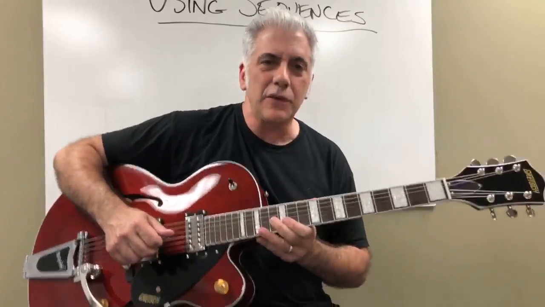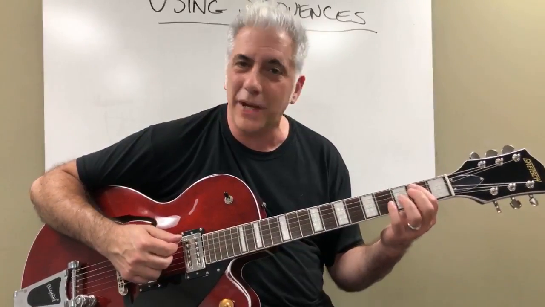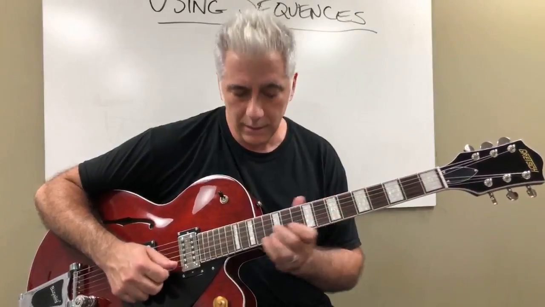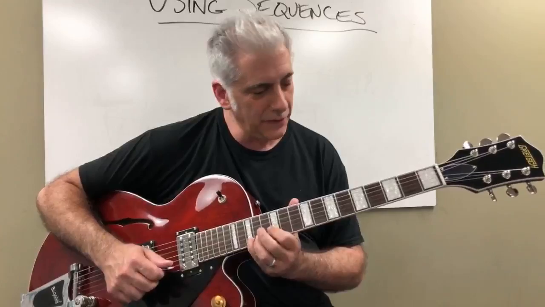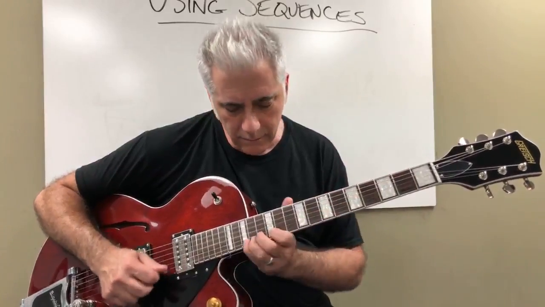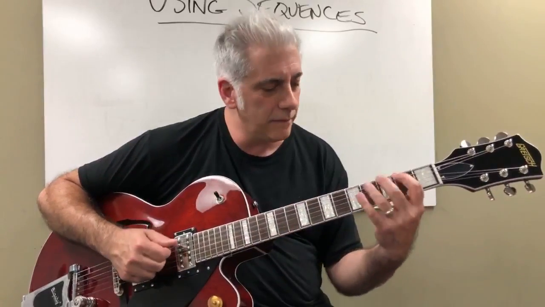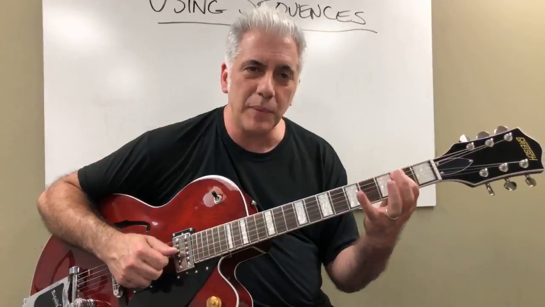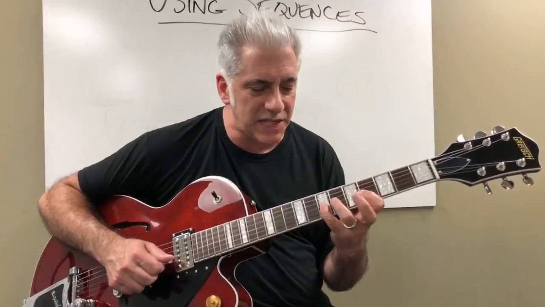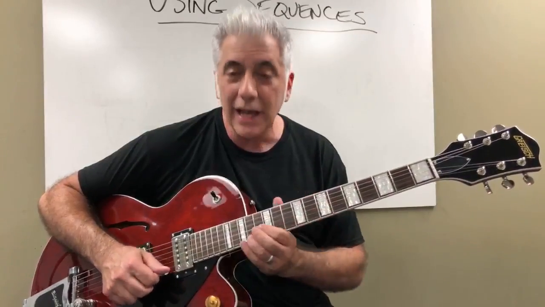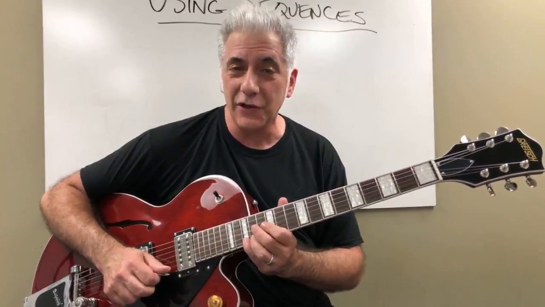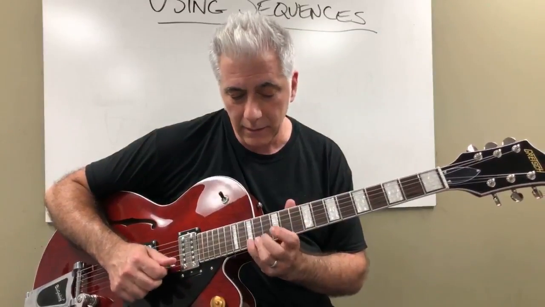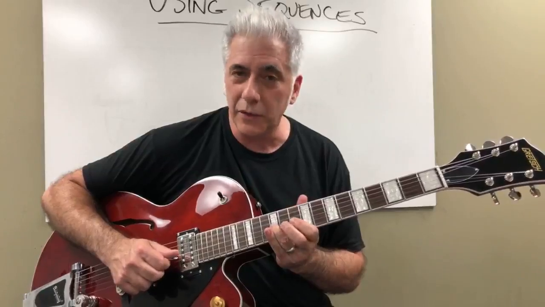Okay, so the two sequences are this major 7th arpeggio starting on the 7th. I think that's what it is. That's what I did. So I go F sharp G B D, F sharp G B D, F sharp G B D, F sharp G, and then I turn it around. That's the next pattern. Then I do it again.